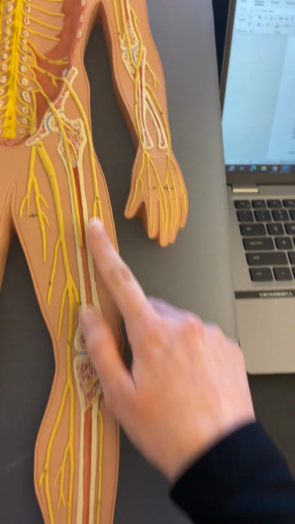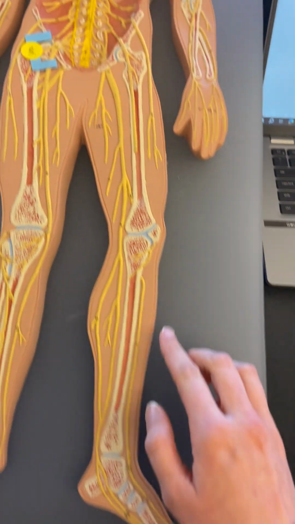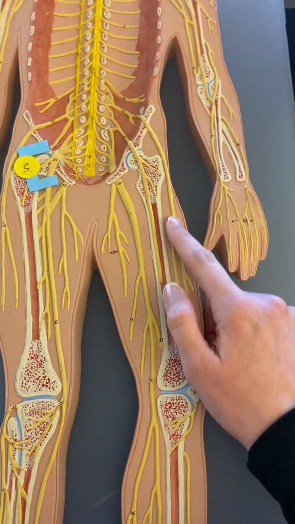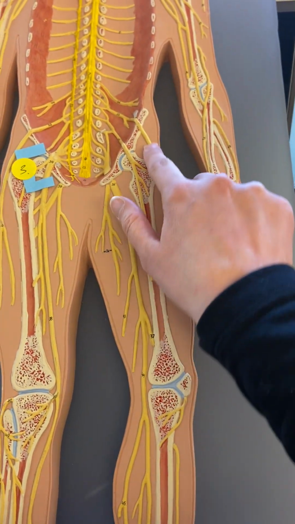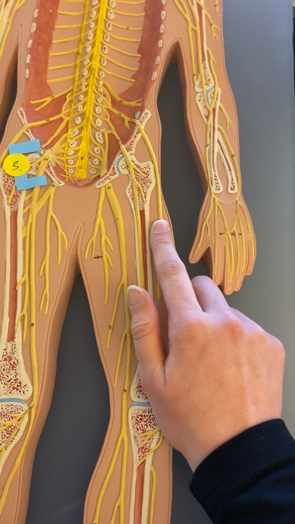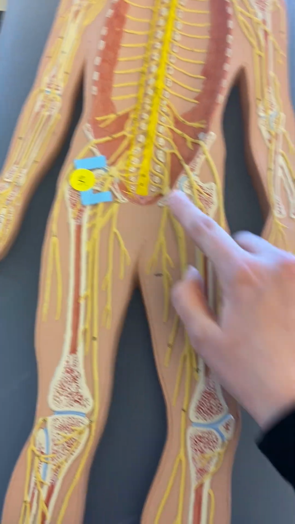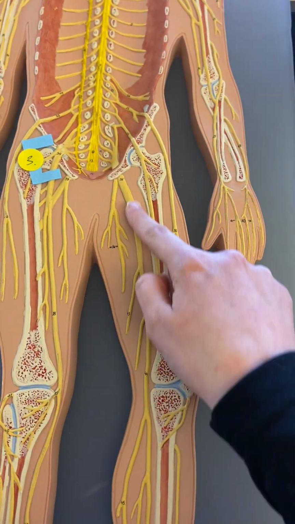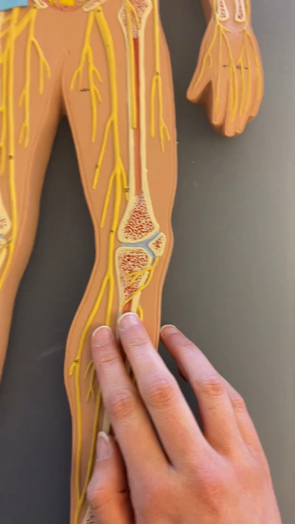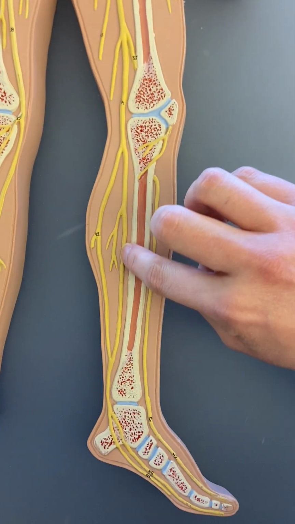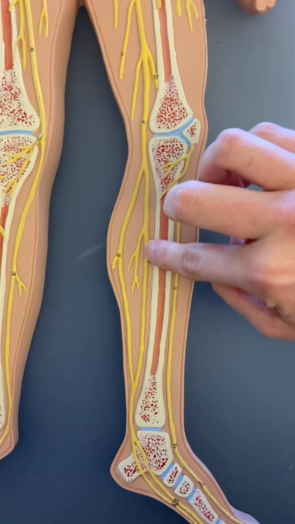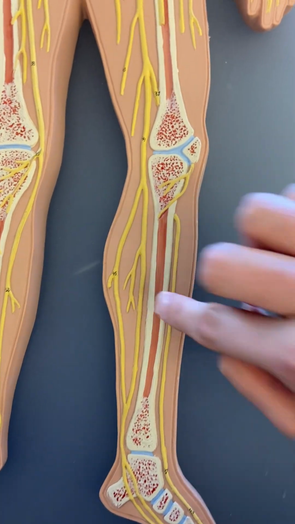Femoral nerve, so this is showing the leg like pointed out this way, so this would be like the knee here. So this here would be the femoral nerve. Okay. Sciatic nerve is in the back here, so sciatic nerve, and tibial nerve is in the back of the tibia right here, tibial nerve. Okay, this one here.